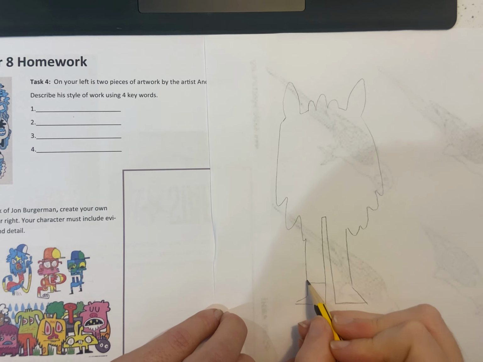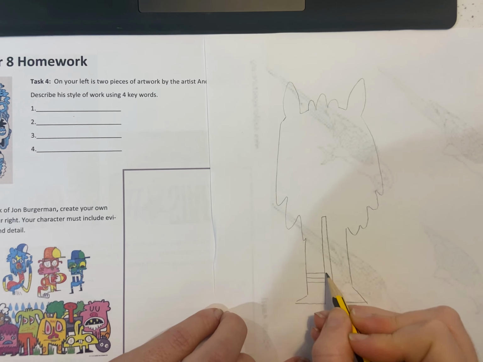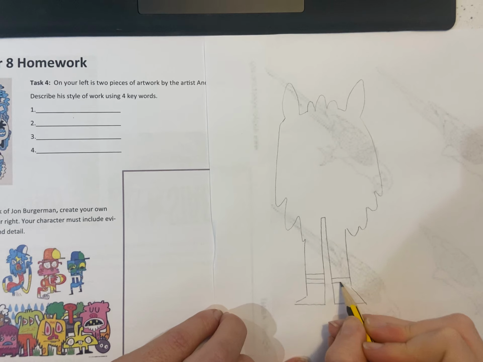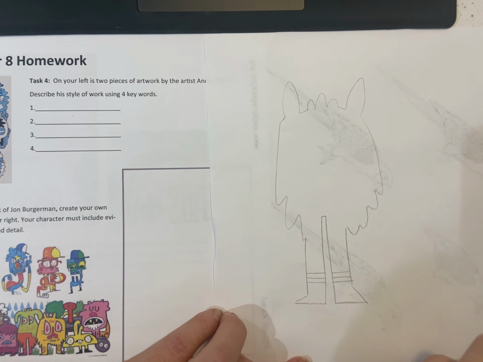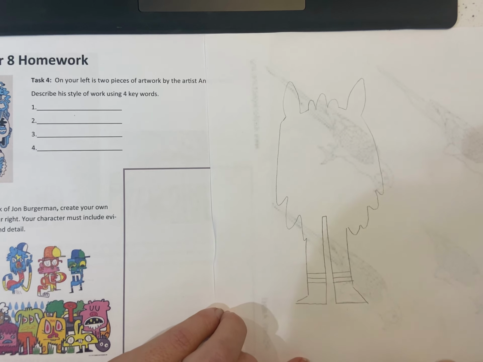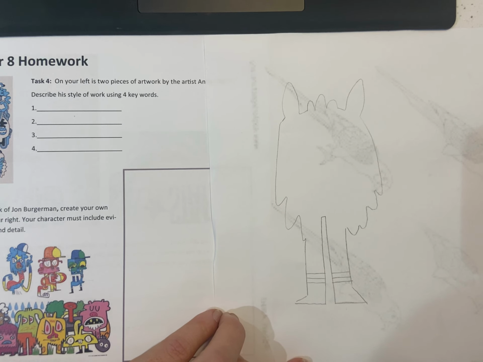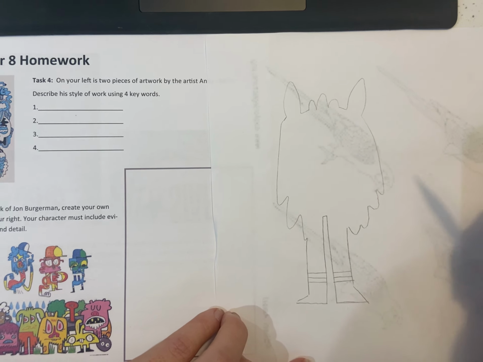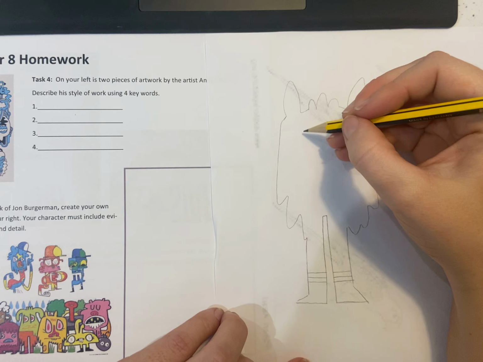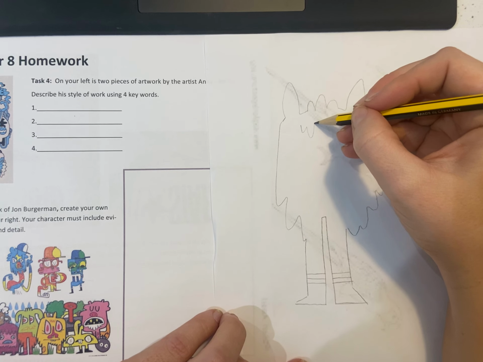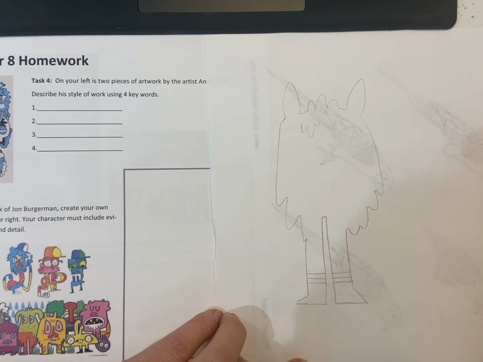Remember how John Bergerman worked when I showed you the video? He works quite freely. He doesn't stop and panic that something's gone wrong. He just carries on and then sees what it turns into. So I've got the main outline there. I'm going to add in some more hair detail here.